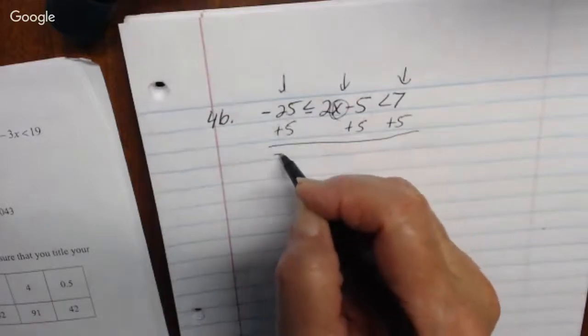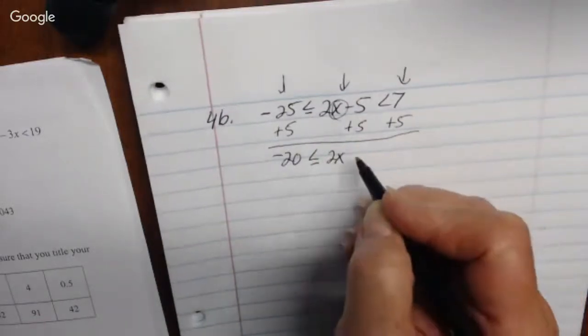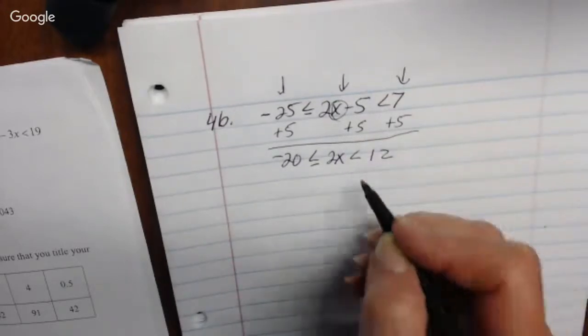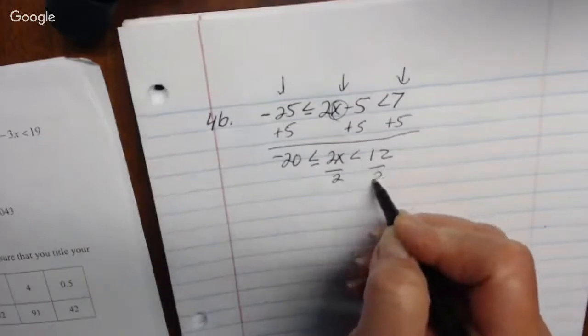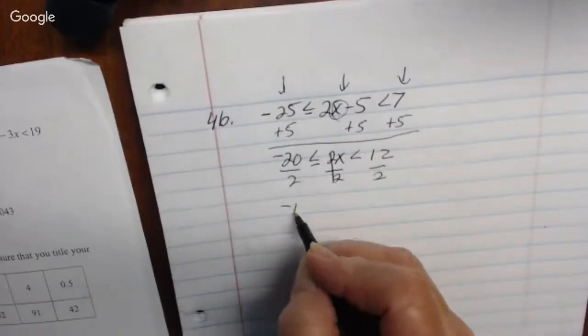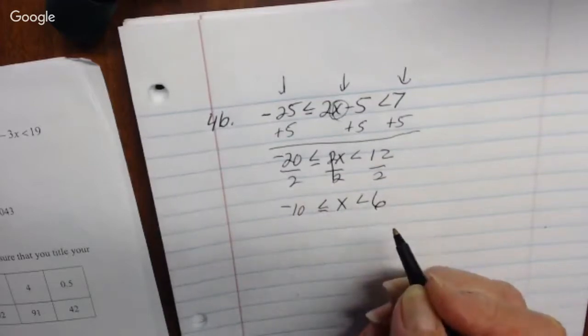So here I get negative 20 less than or equal to 2x less than 12. Now I divide all 3 parts by 2 because I want that x by itself. So I get negative 10 less than or equal to x less than 6.